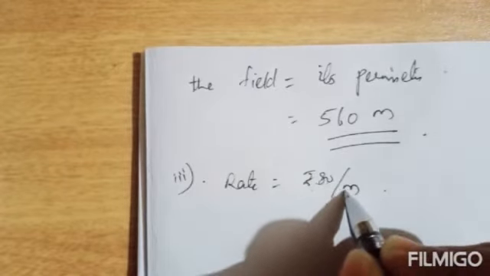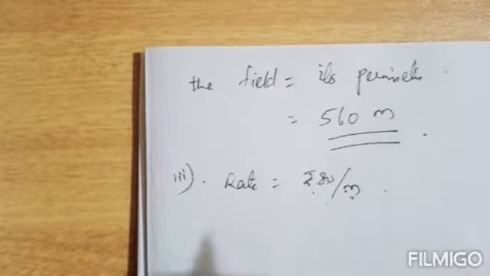For 1 meter it will cost ₹80. So for fencing the whole rectangular field, what will be the total cost?